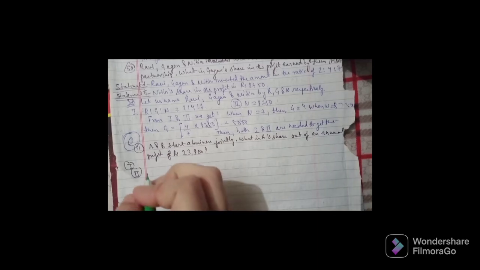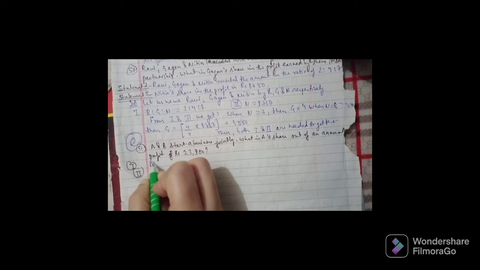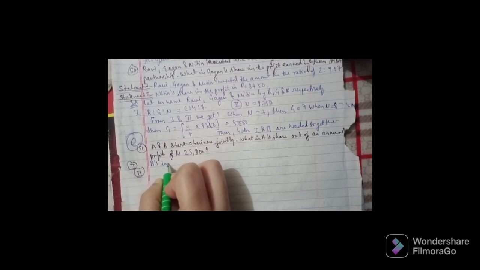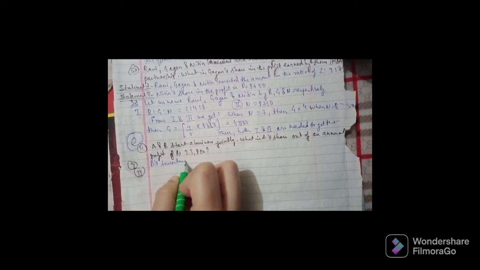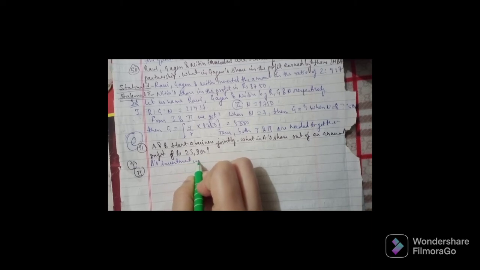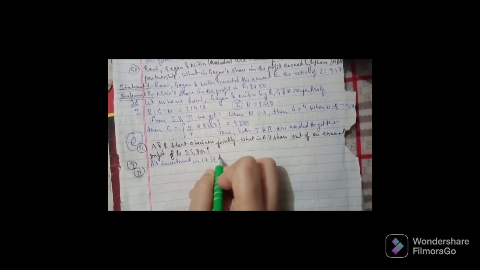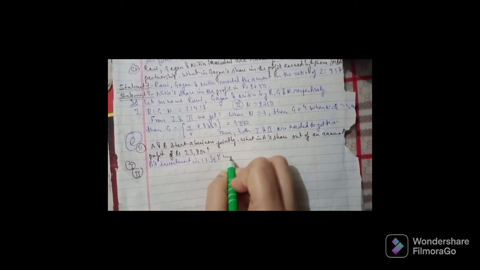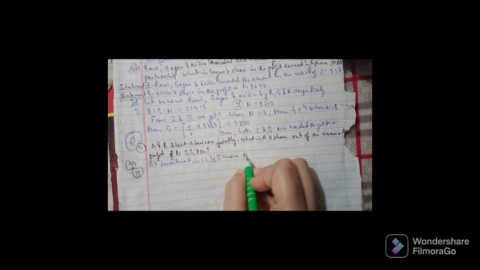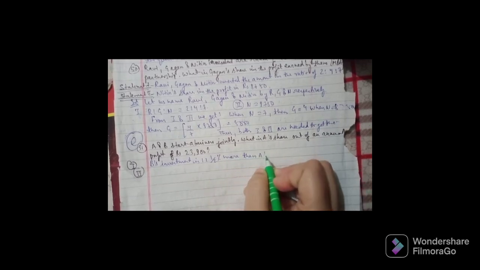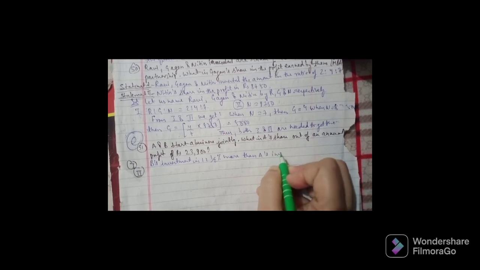Statement 1 states that B's investment is 12 1/2% more than A's investment.